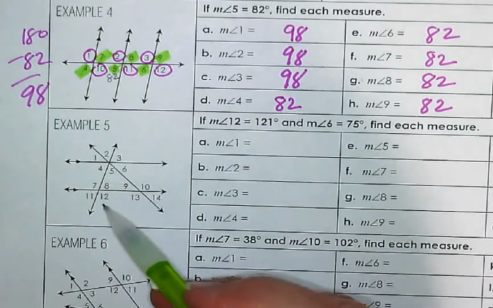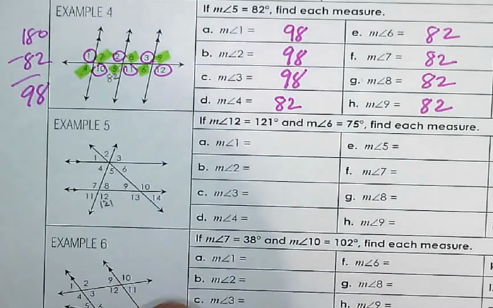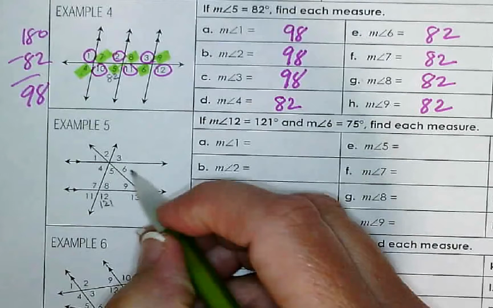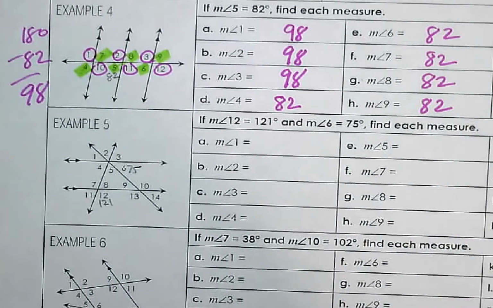So angle 12 is 121, and angle 6 over here is 75. Now, these are a little harder when you're starting to look at what angles are equal to each other and what groups.